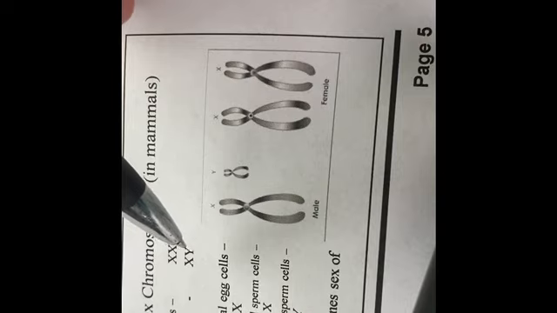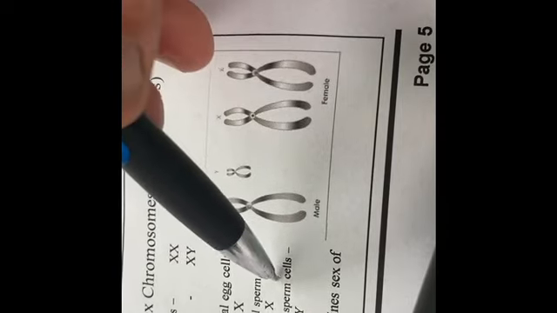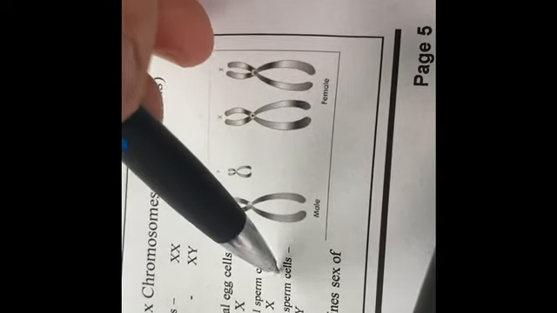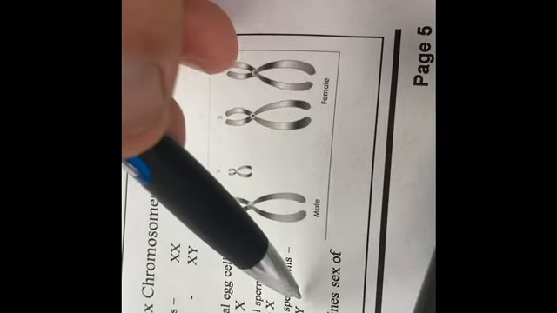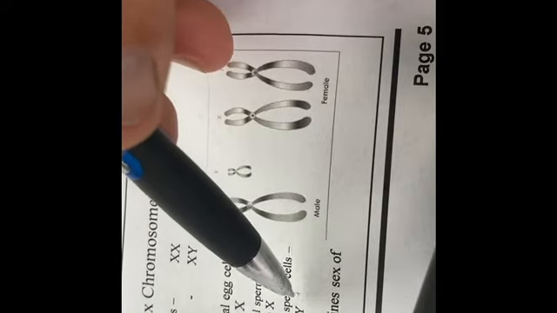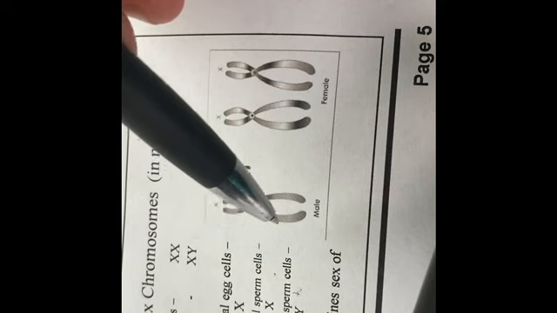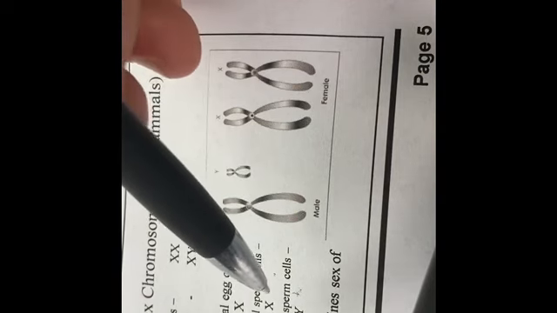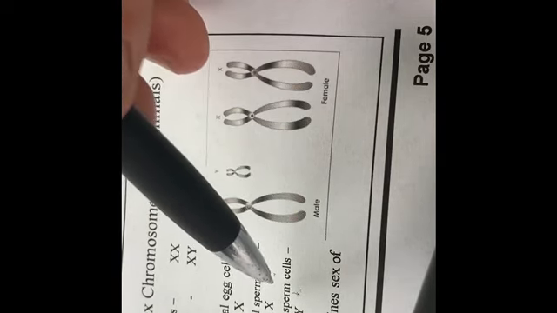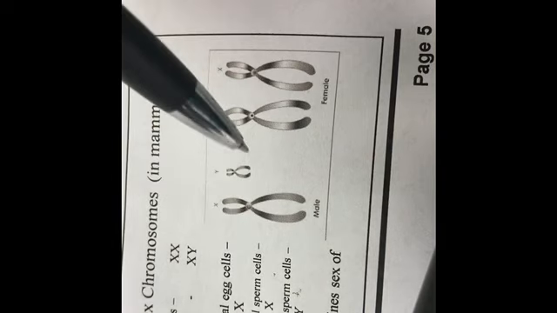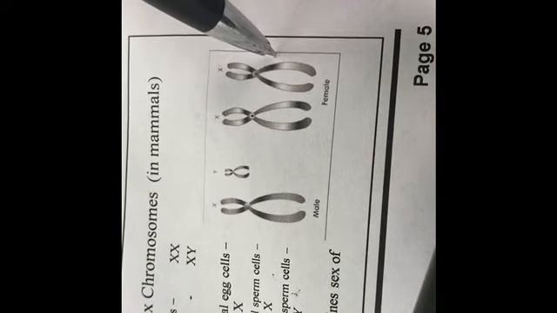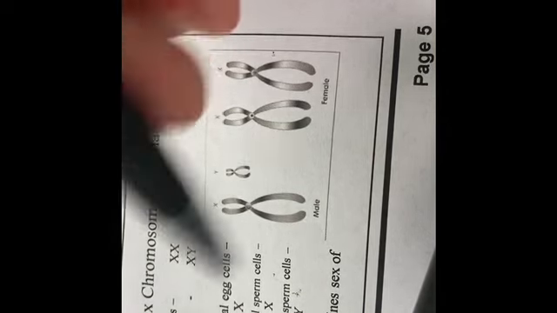Females are XX, males are XY. So the male controls the sex of the offspring. If a sperm with a Y fertilizes the egg, then that offspring is going to be a male. If a sperm with an X fertilizes it, then we're going to end up with a female offspring. So the male in mammals is going to determine the sex of the offspring.